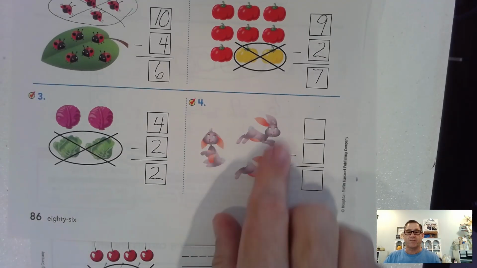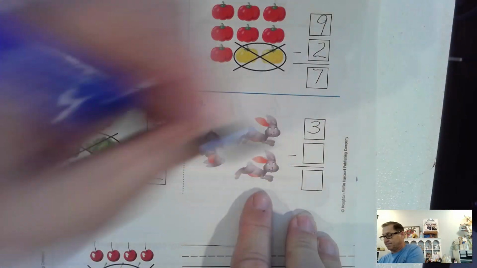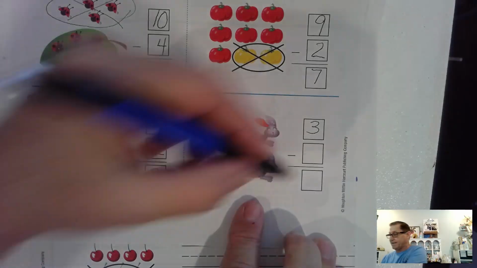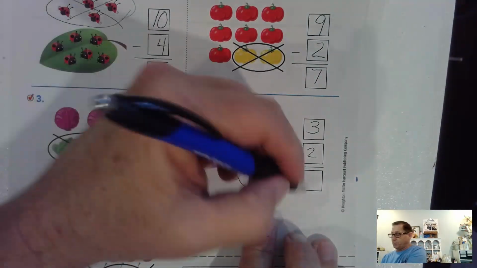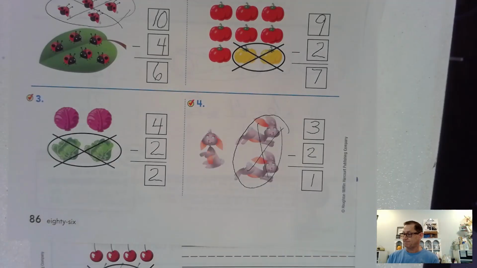Okay, so we have 3 rabbits. 2 of them look like they're leaving. So if we subtract those 2, we're left with 1.